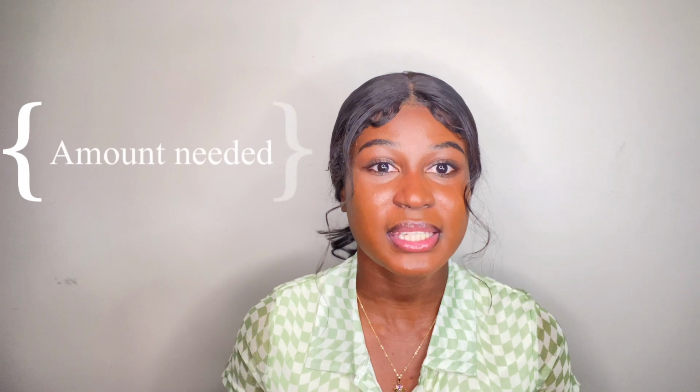Another question I get a lot is, how much do I need in my bank to be able to apply for the visa? So when they ask you for the bank statement, yes, they do need to see that you'll be able to pay your tuition fee. And so there's no exact number or amount you need in your account. It depends on the tuition fee. So your bank statement should show that you can pay for your tuition and you can take care of yourself.